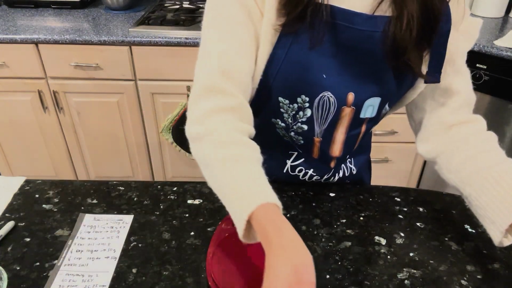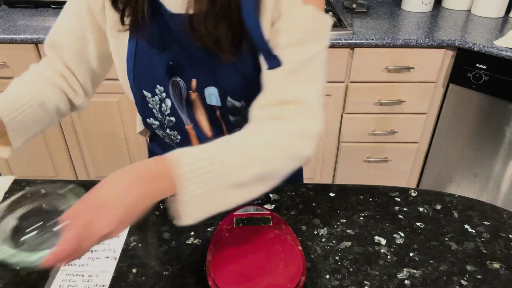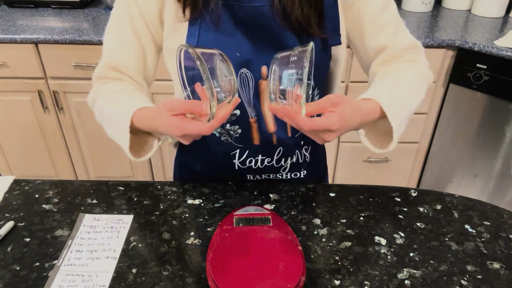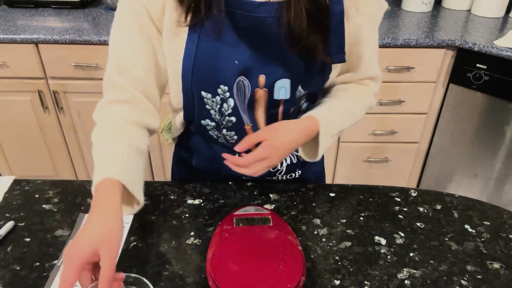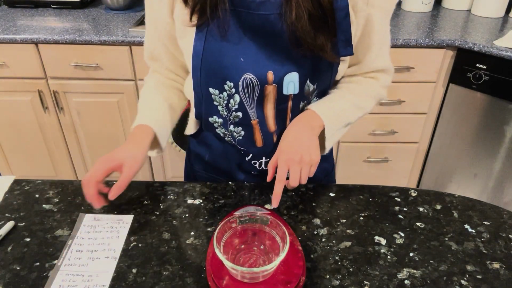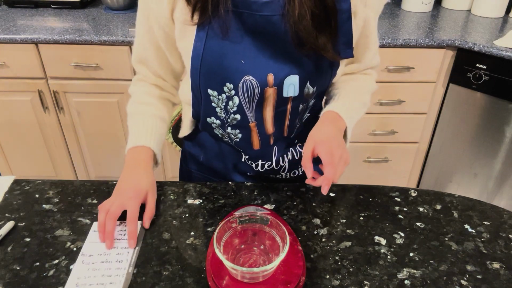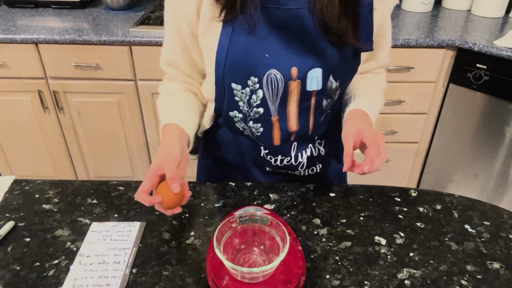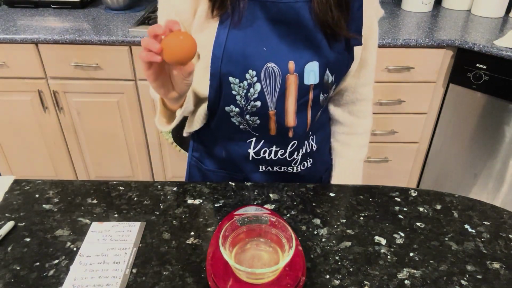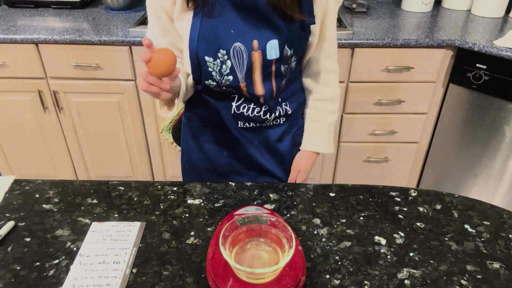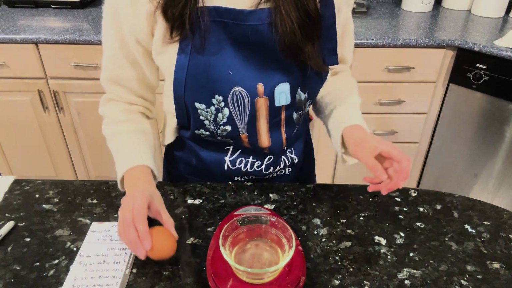Now I'm going to crack the next two eggs into these little glass ramekins because it's easier to crack eggs when they're cold. Now, if the values don't exactly match up, I'm going to get rid of some egg white or some egg yolk. If you want the safe way of separating eggs, you can do it with this method as well.